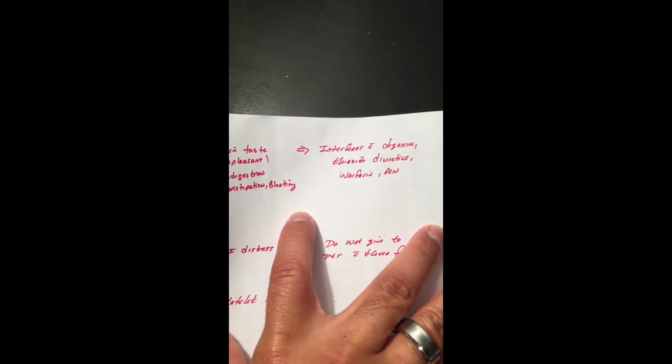Now, the thing about Questran is that it interferes with digoxin. It also interferes with thiazide diuretics, warfarin, and penicillin. So if this patient is having some type of infection and you're giving penicillin, or the physician orders penicillin, well, that's a problem because it interferes with it. So the therapy will probably not have its maximum effect.